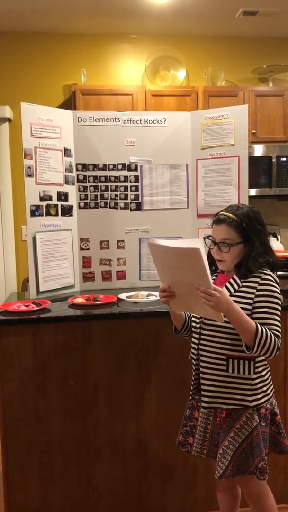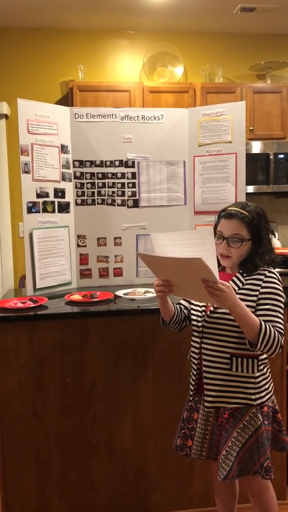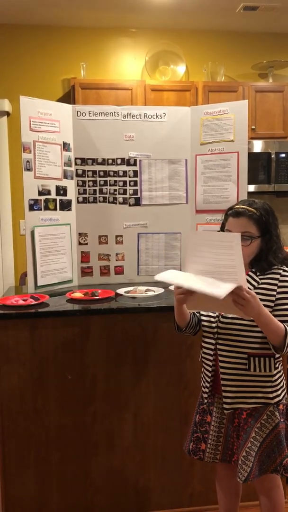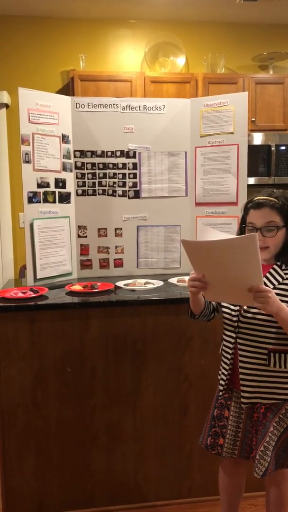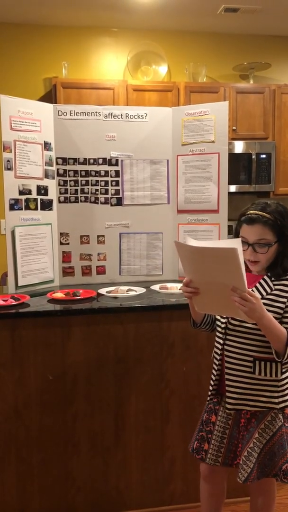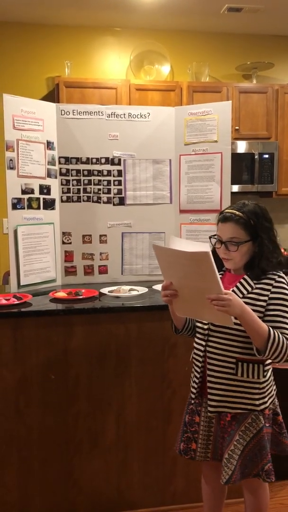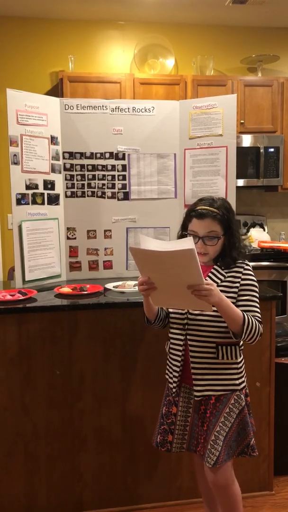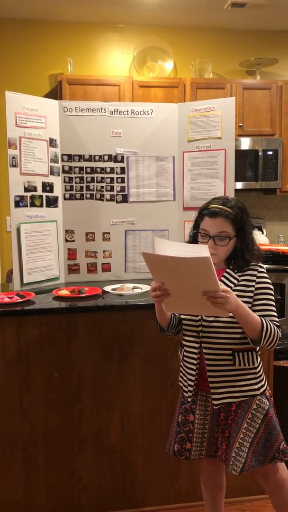I was wrong in my hypothesis because I predicted that the chlorine would not affect the rock at all, and clearly it affected it. Rhyolite and the bromine gained weight, but the length stayed the same. The texture went from rough to smooth. My hypothesis was correct because I predicted that it would cause the rock to have more brown blotches, and it did.